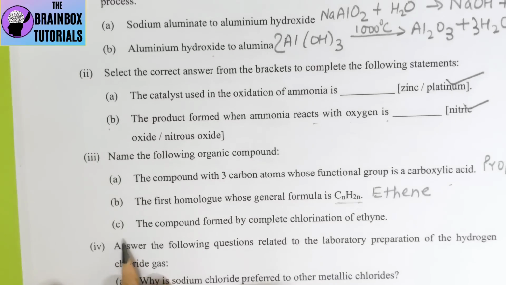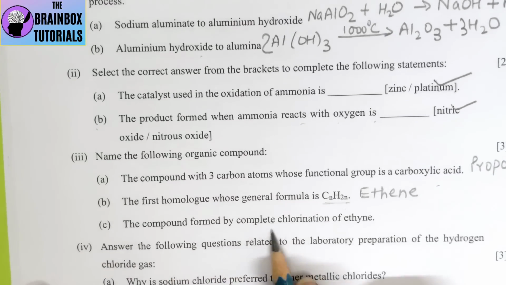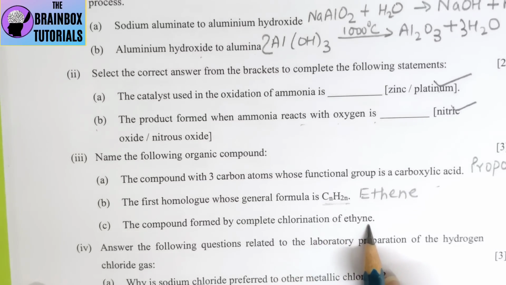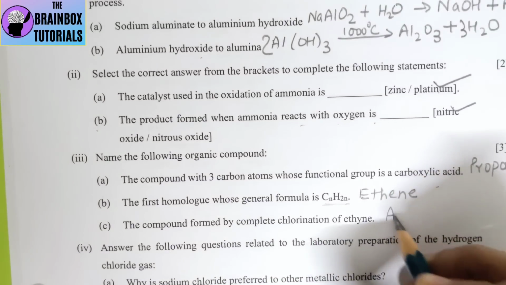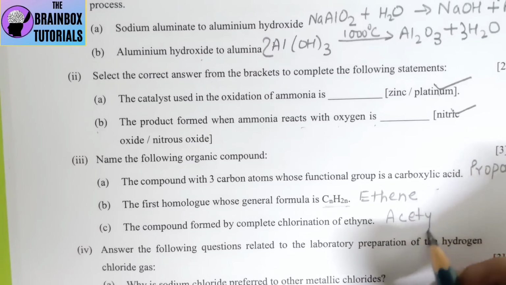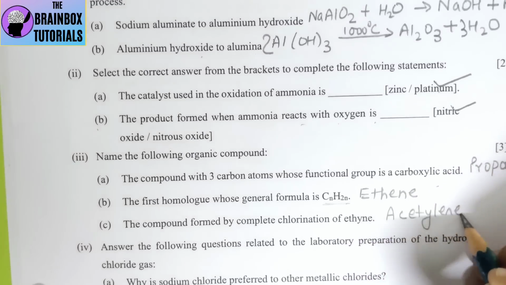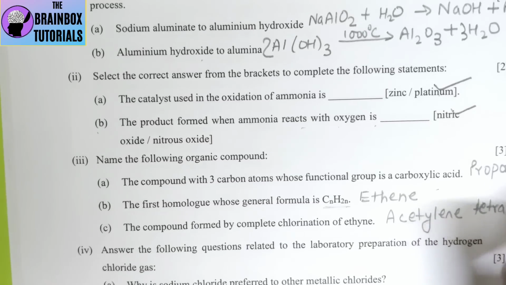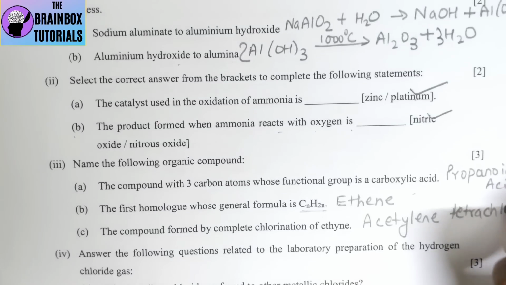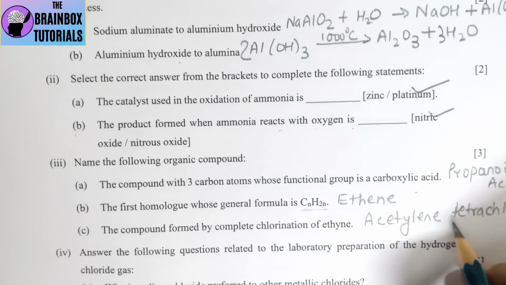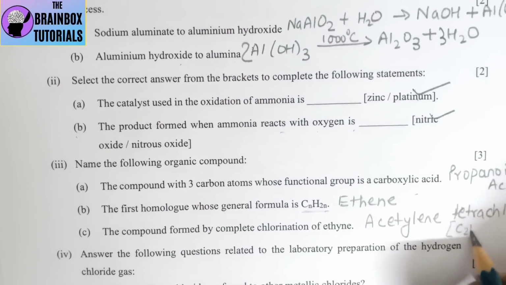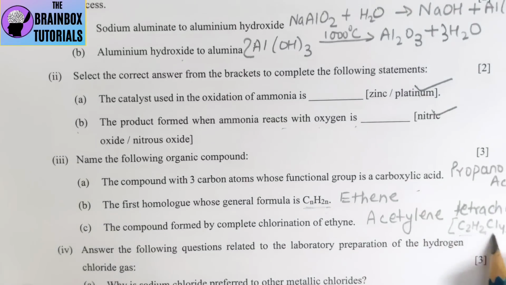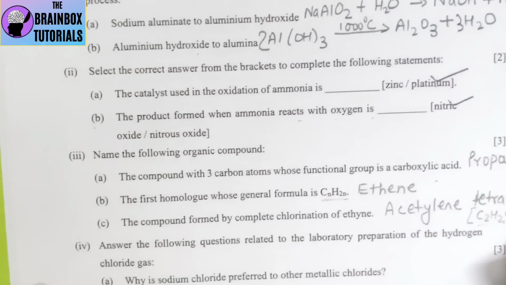Okay, number C, the compound formed by complete chlorination of ethine. So the compound will be acetylene tetrachloride, because its formula is C2H2Cl4. So acetylene tetrachloride, 4 chlorine are there.